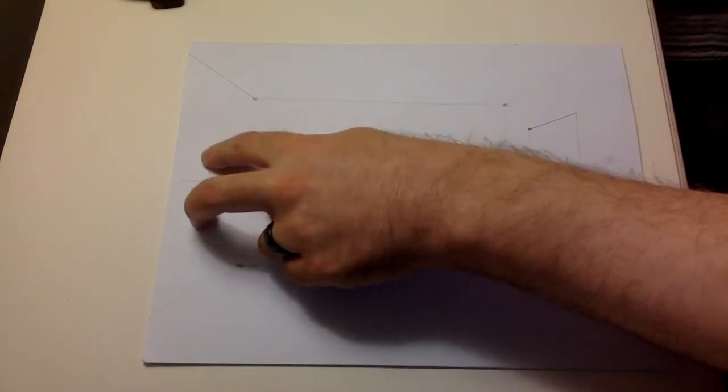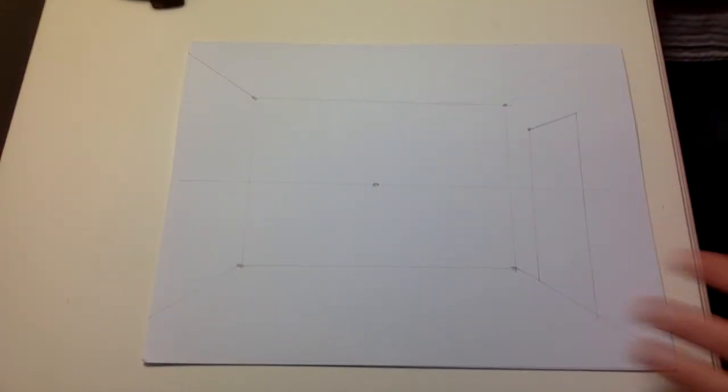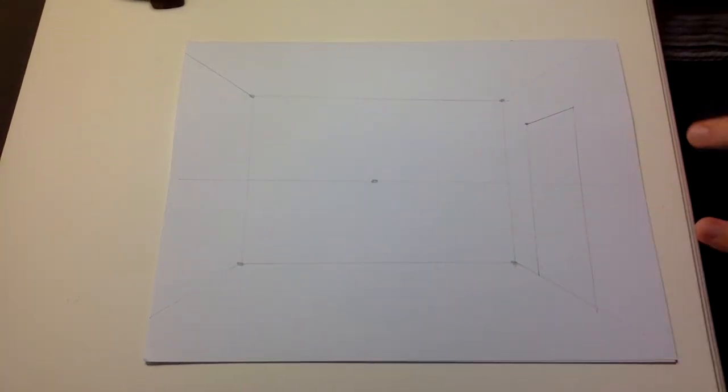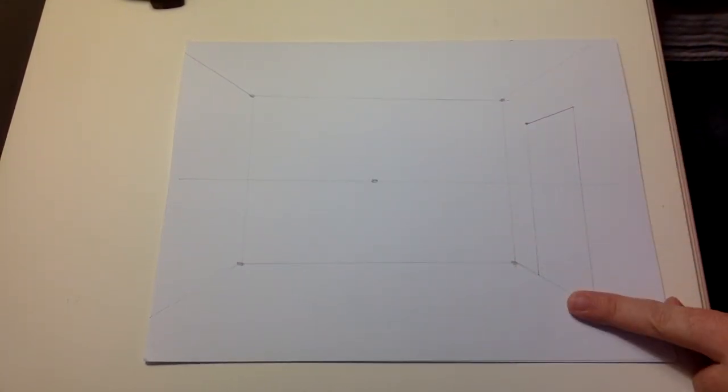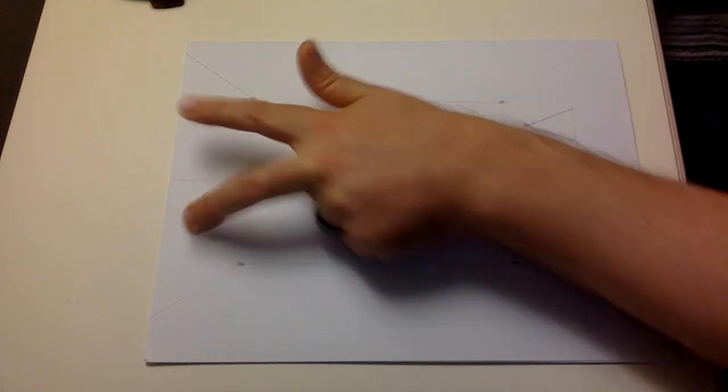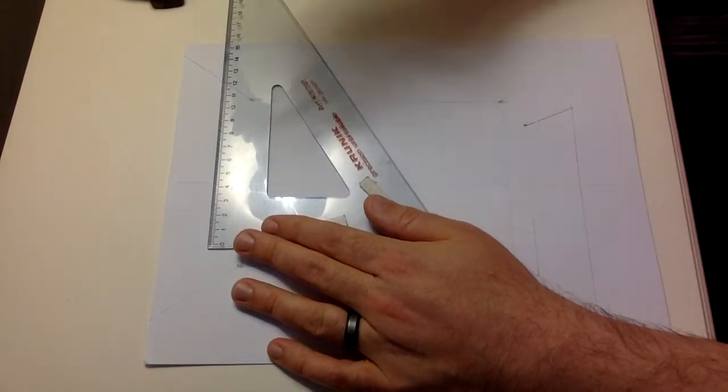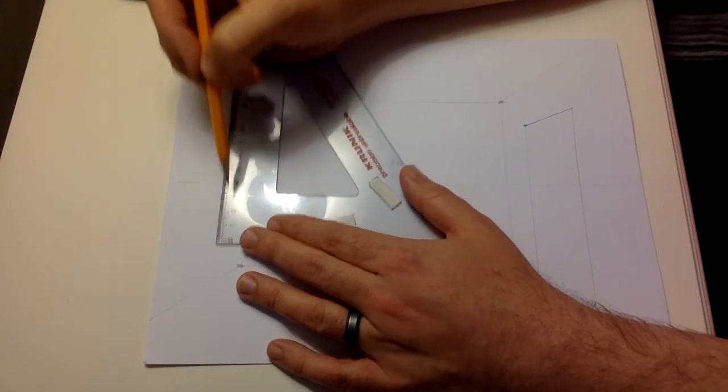We're going to do the same thing over here for the window. But the window is going to be a little bit different. See, a door goes all the way down to the floor, right? But a window is going to be in the middle. So what I'm going to do first is draw the length of the window, and I'll put it right over here.